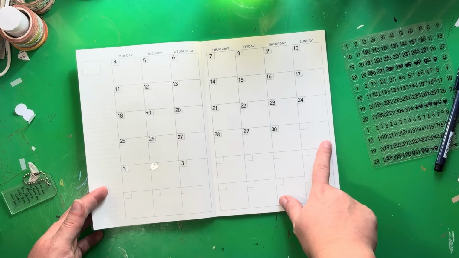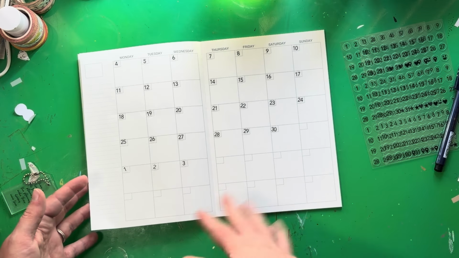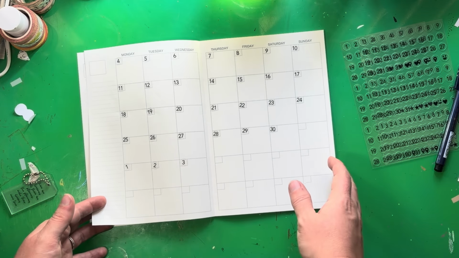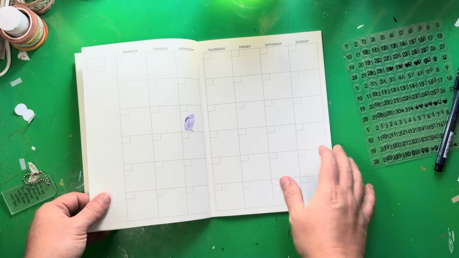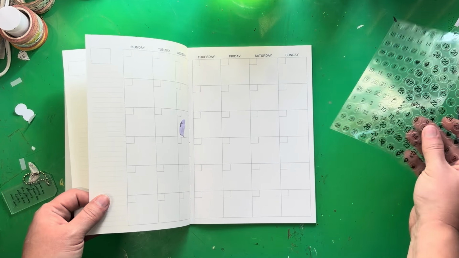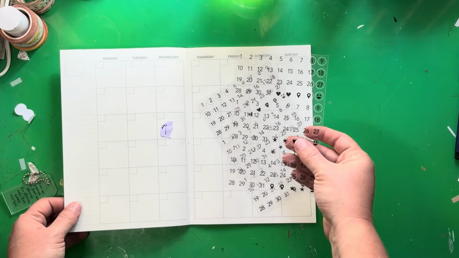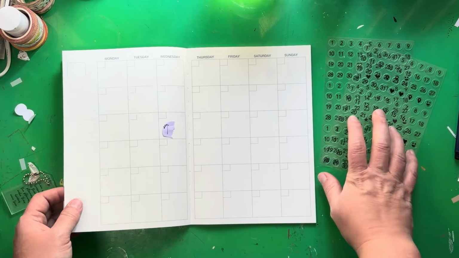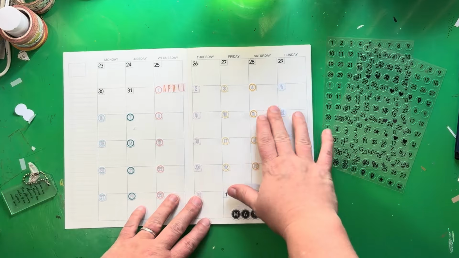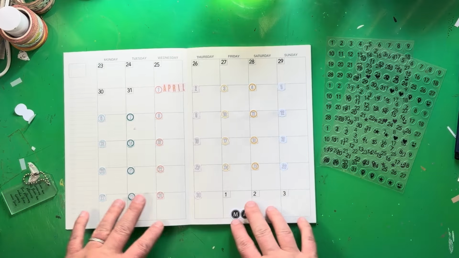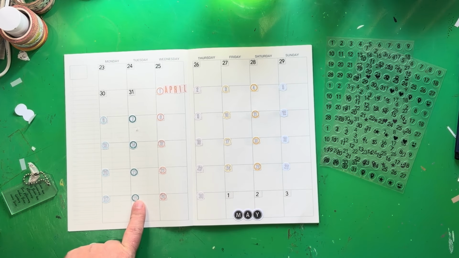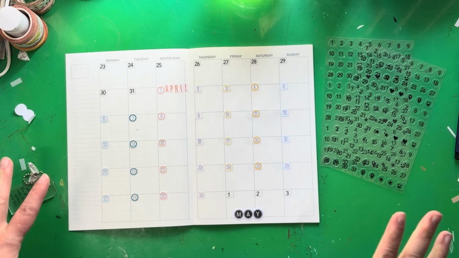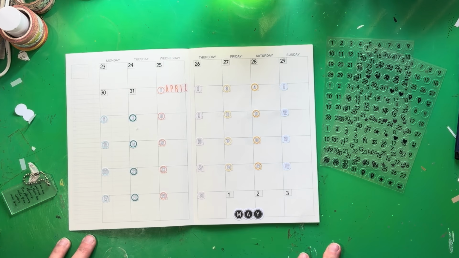I'll probably fill this in, but I might go back and look, depending on how I'm feeling, if I can find a couple more, because like I said, I only have 9 months' worth of these stickers left, and it might be fun for some of the months to throw in what I can find. I don't have very many of these circle stickers, but who knows what's in my stash, because I don't use all my product all the time.